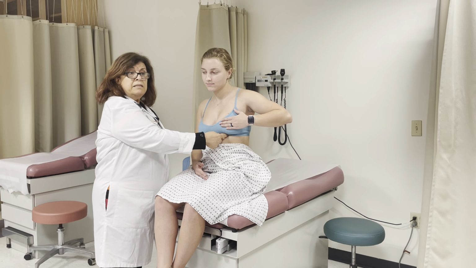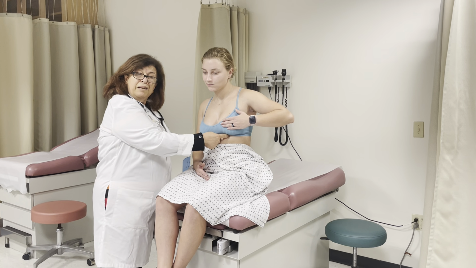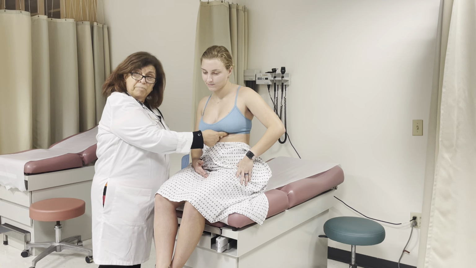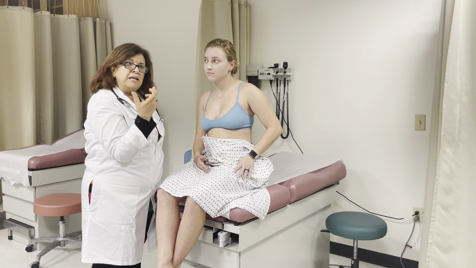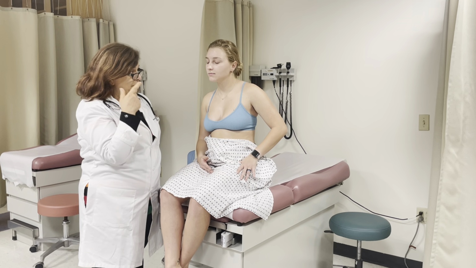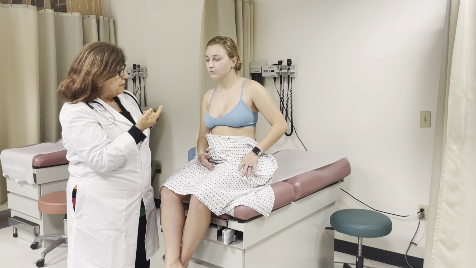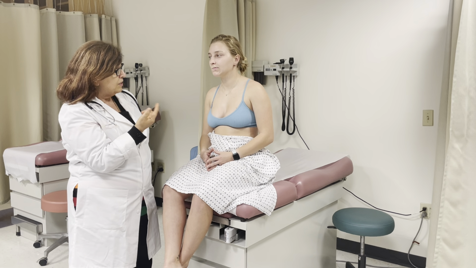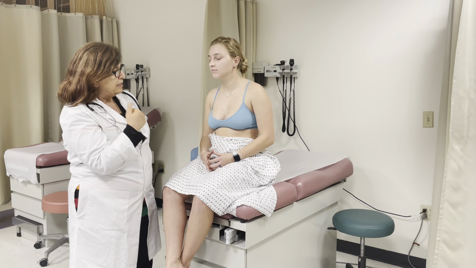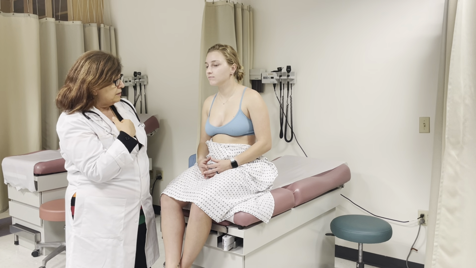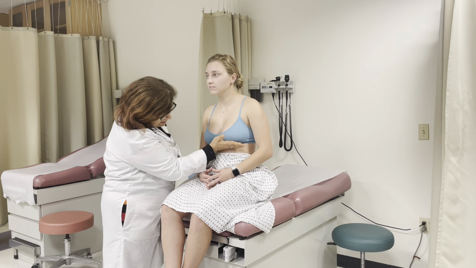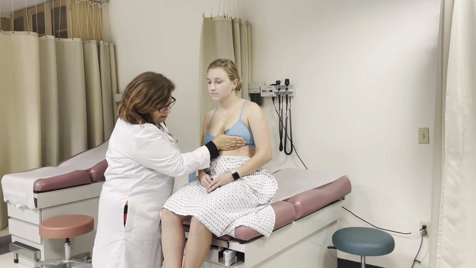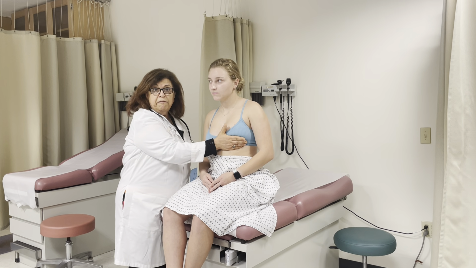All right, so that's the tip of the heart, and when the left ventricle pumps, that tip dances. It's a movable tip. All right, so now that's the point of maximum impulse, the fifth intercostal mid clavicular. And then the other thing that I'm going to be palpating is, okay, I'm going to be placing my hand to cover the point of maximum impulse.